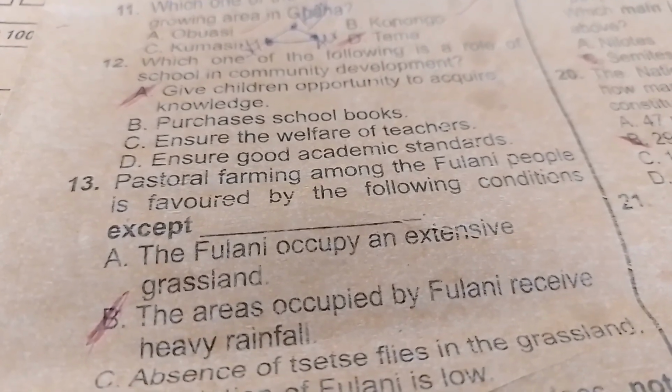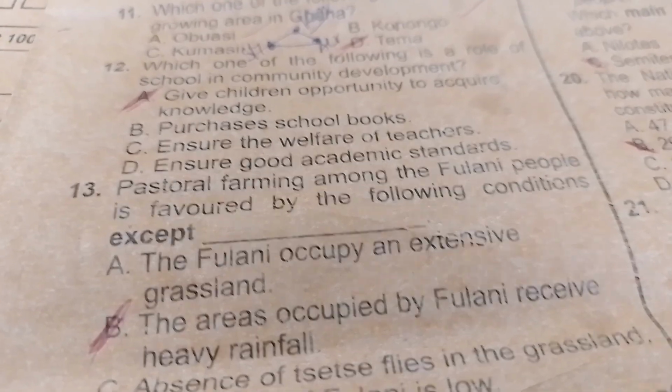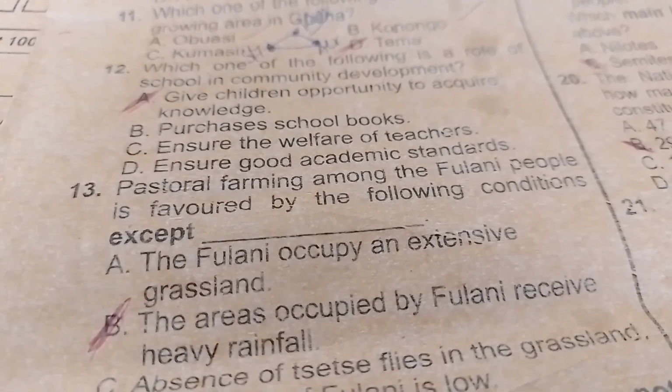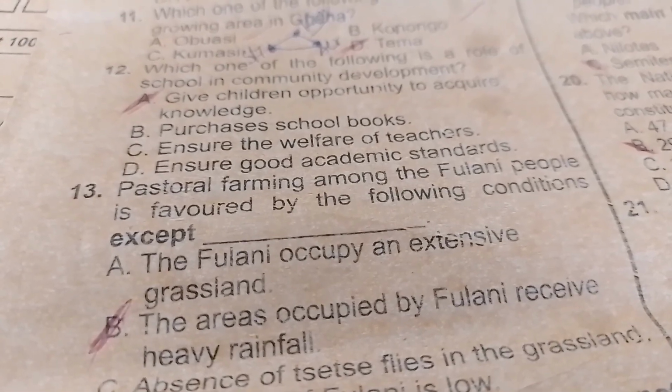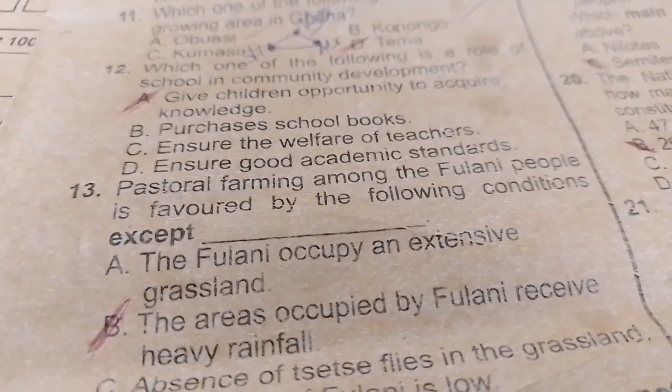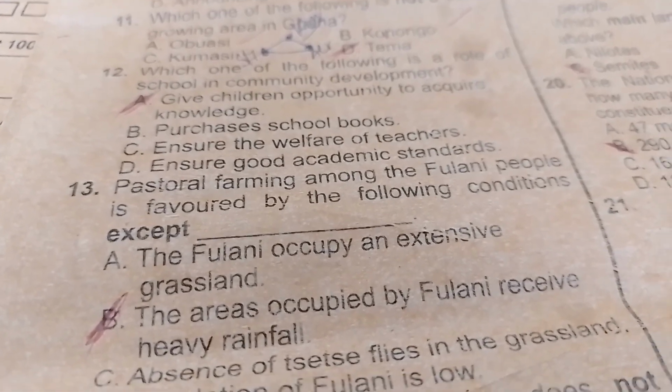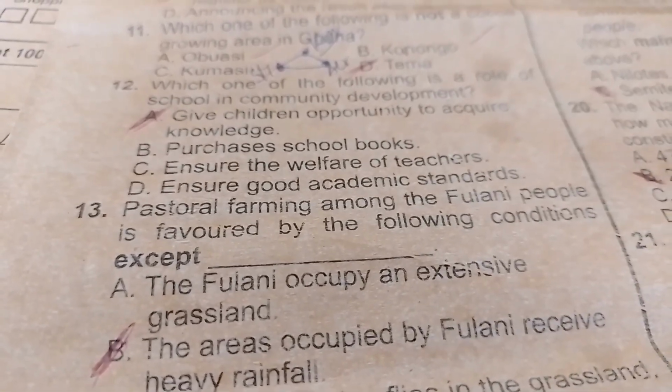So the Fulani also do keep horses. The horses are being used for monitoring animals in the field, and also when searching for pasture and water for their animals. So we have the horses among the Fulani. So what are the factors that promote pastoral farming among the Fulani?